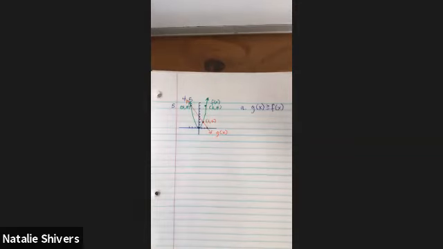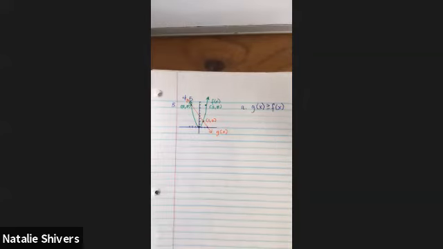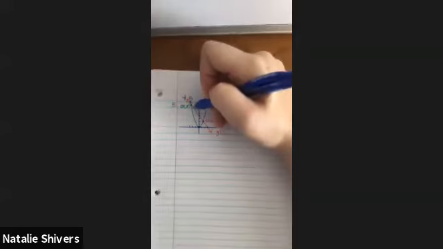So we want to know, when is the orange line greater than the green function? You want to think, where are the orange values greater than the green values? On this graph, the green values are greater than the orange values right here.